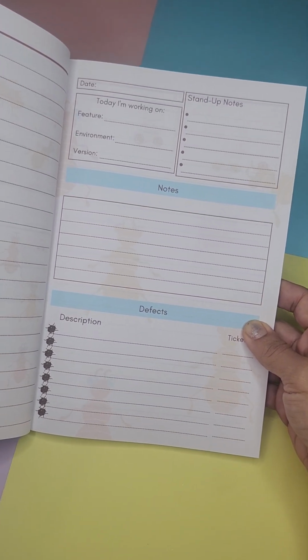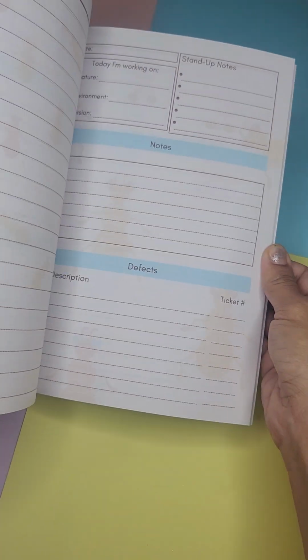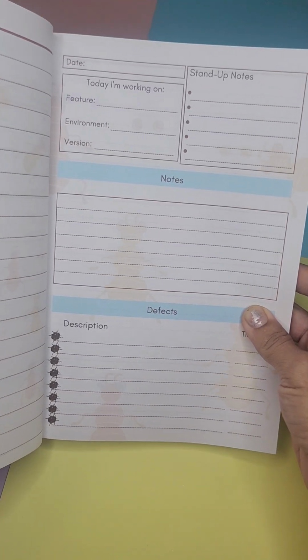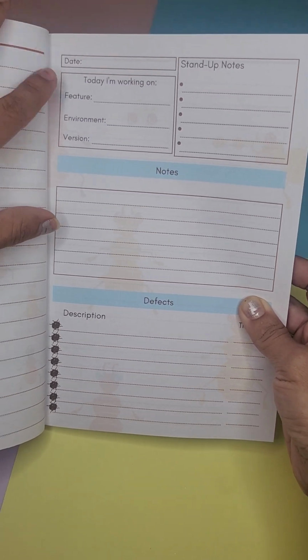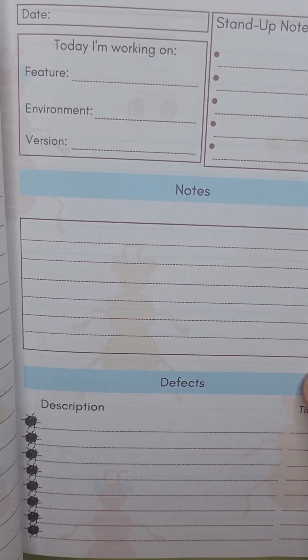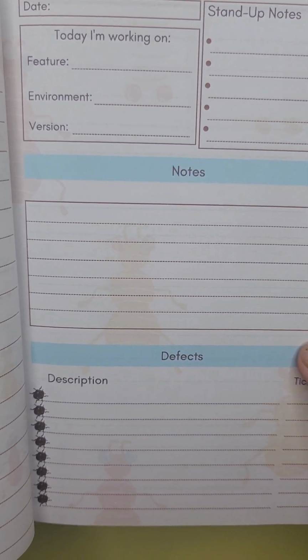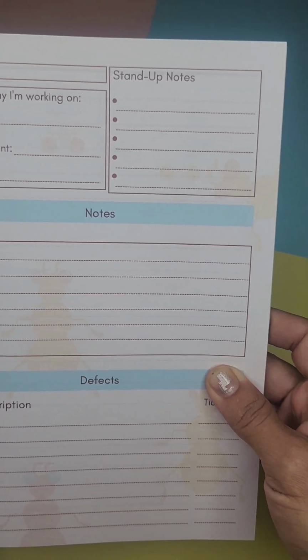Your normal pages that go around, you're going to have about 80 of this format. This is your day-to-day usage, which is you put the date, what you're working on that day. So I put feature, environment, and version, because some days you're going to work on local, some days on staging, and you have updated versions to keep the track of that.